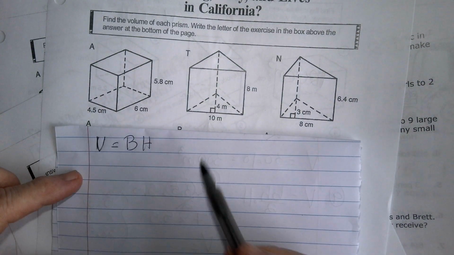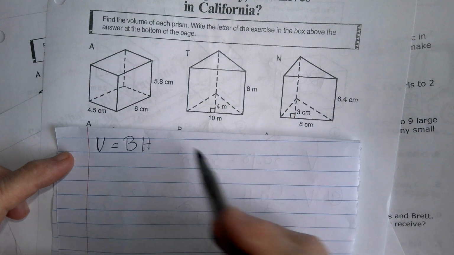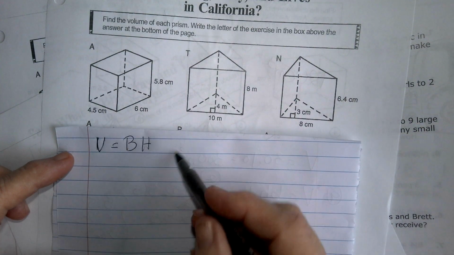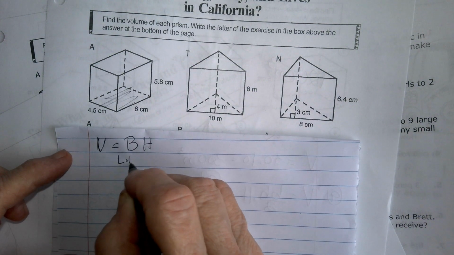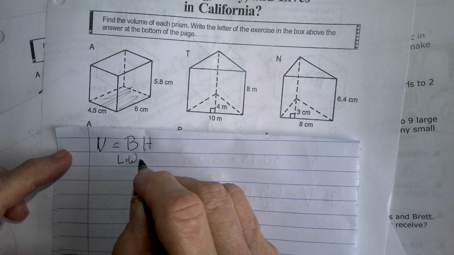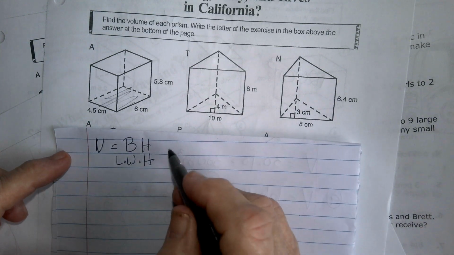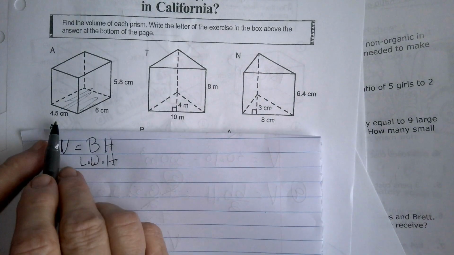What's the shape of the base area? On this A. It's a rectangle. What's the formula for the area of a rectangle? So yeah, length times width. And then we're going to multiply it by the height of the pyramid. So what numbers are we going to plug in?